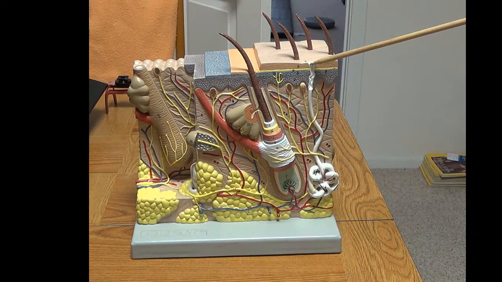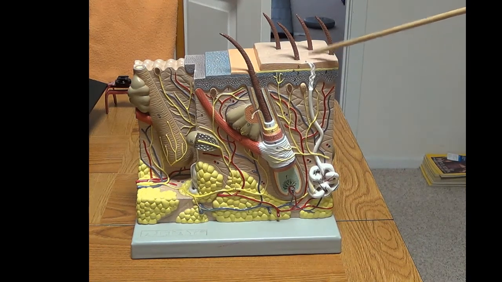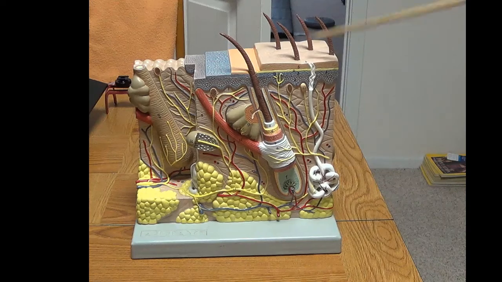So the pore is here through which the water or sweat gets out, and the duct is the tube, and this coiled tube-like structure is the eccrine sweat gland. So the function of eccrine sweat gland is thermoregulation. By sweating, it lowers the body temperature.